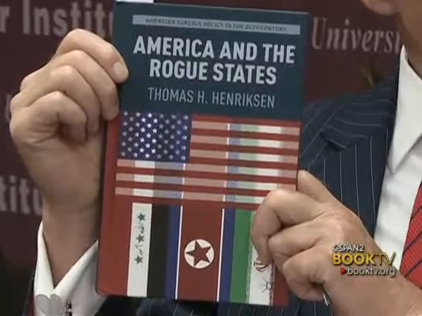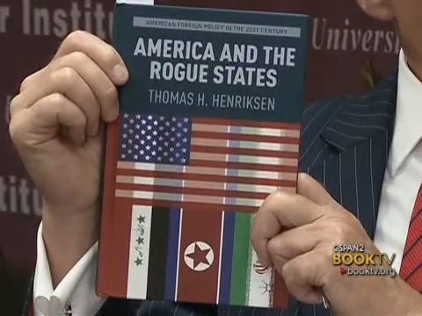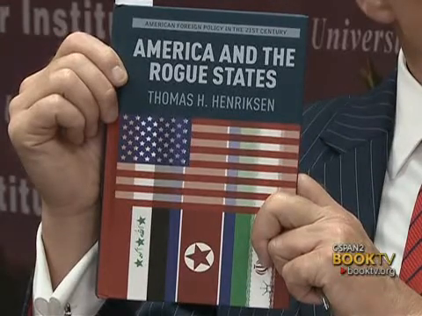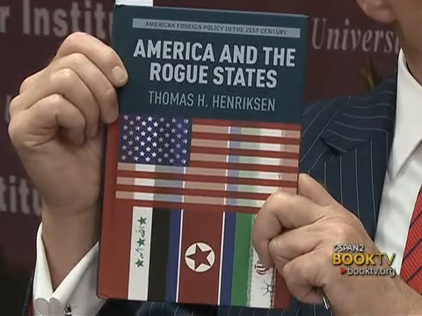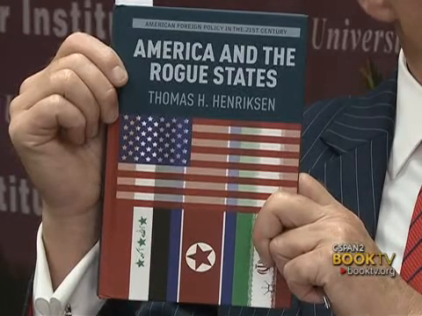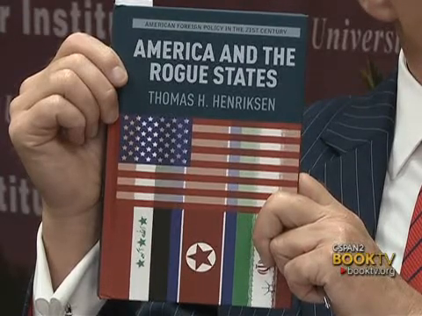Thomas Henriksen, in America and the Rogue States, you talk about Iraq, the Iraq War, and one way to deal with a rogue state. Did the U.S. deal with Iraq, in your view, in the correct way? That, again, is a very complex and a very controversial question. Many people think the war against Iraq was an unnecessary war. It was done under false premises because there were no nuclear weapons found.